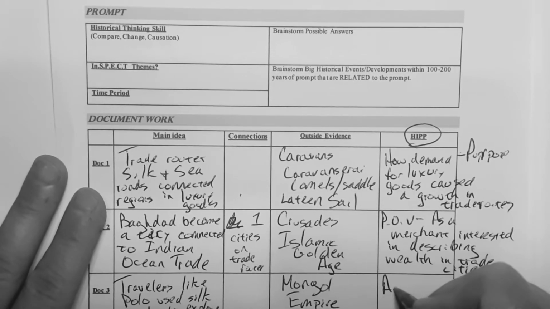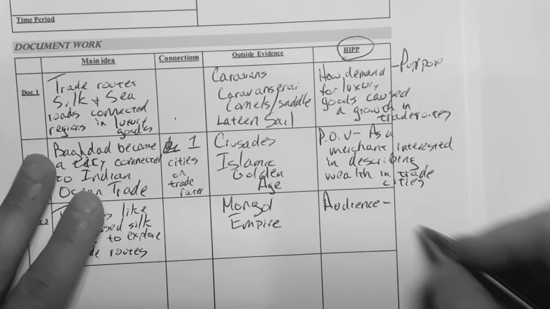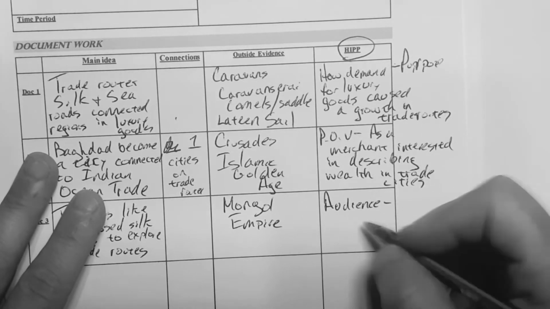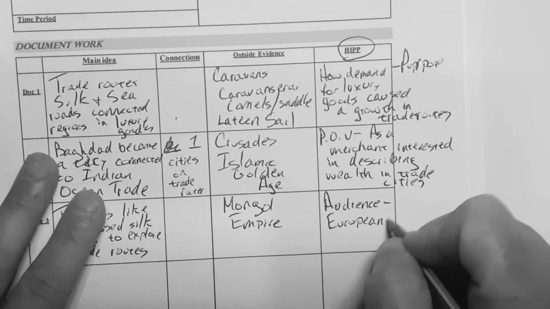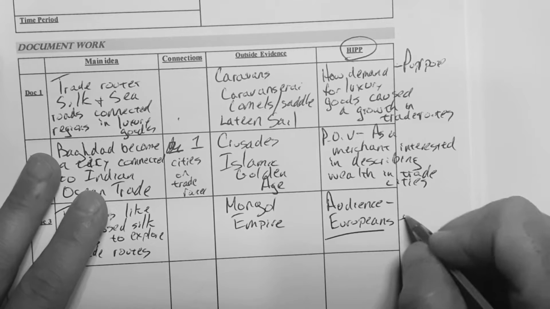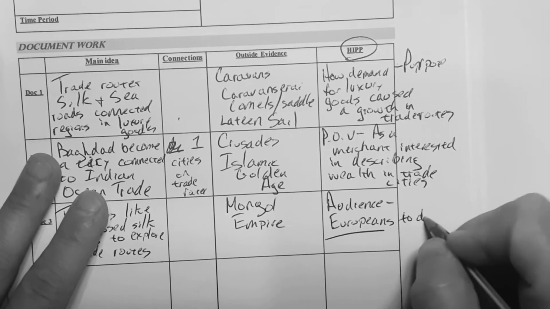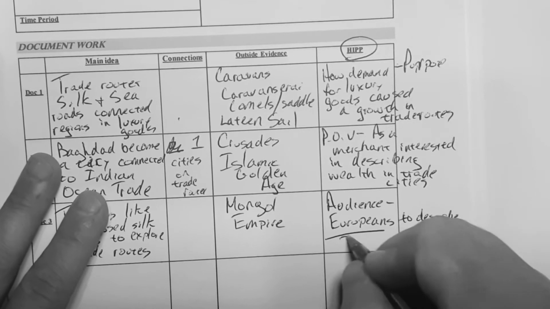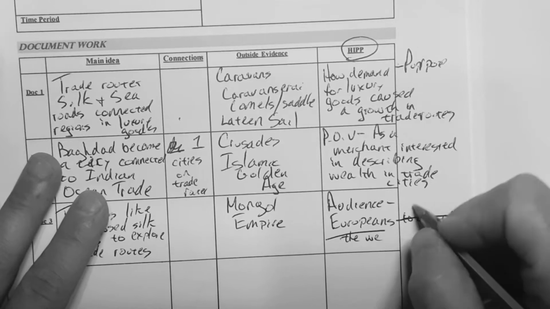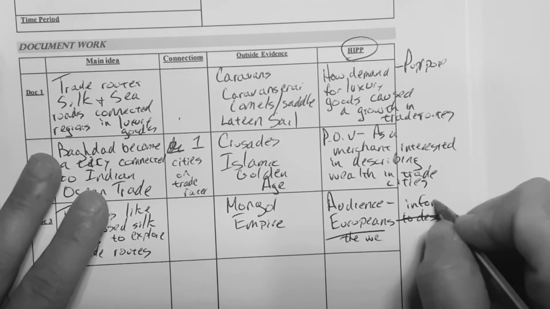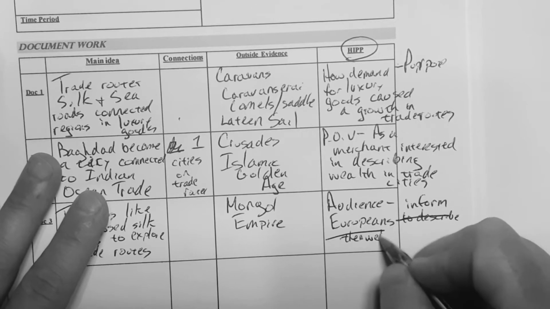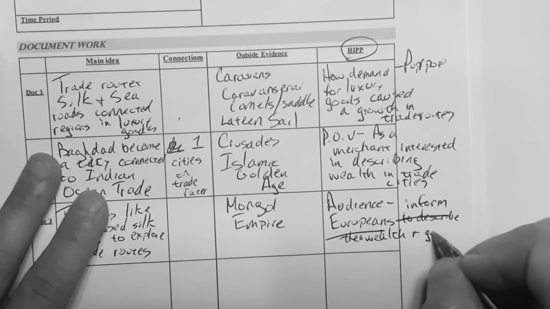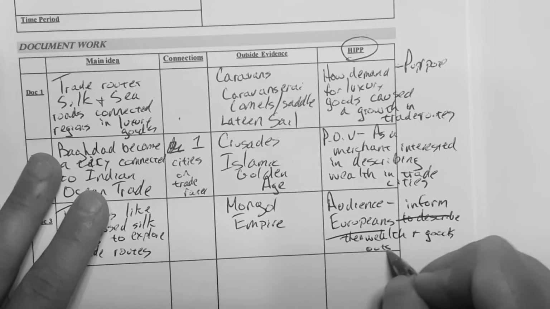Let's go audience, since we haven't done audience yet. So his audience for this book was for a European audience. He wanted people to read his book. He kind of wanted to be famous. Europeans, that's his audience, and then you can just add a little comment to describe, or maybe he's trying to inform them. Let's go with inform. So he's writing to the Europeans to inform them of the wealth and goods outside Europe.